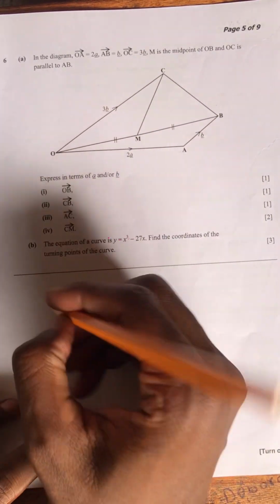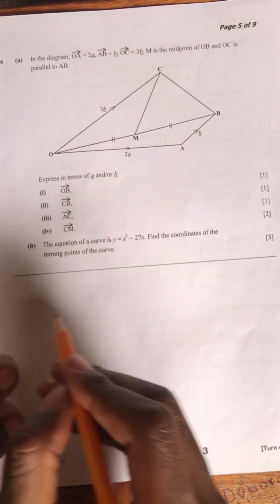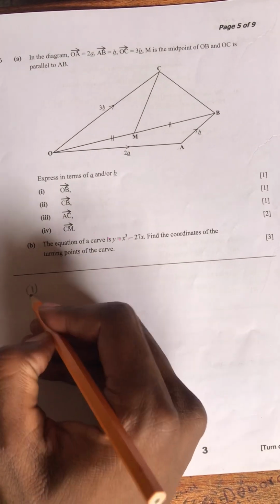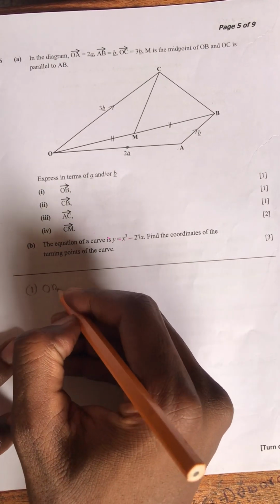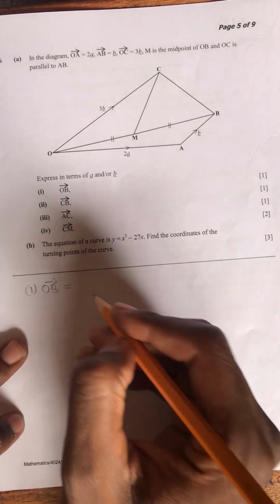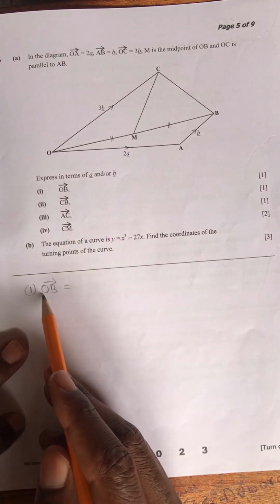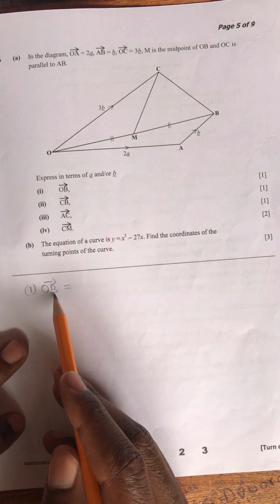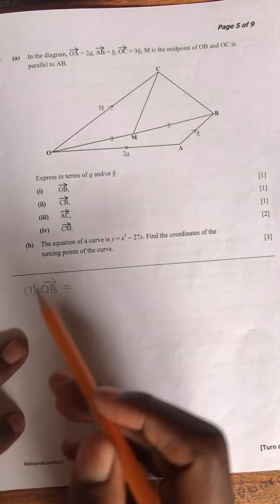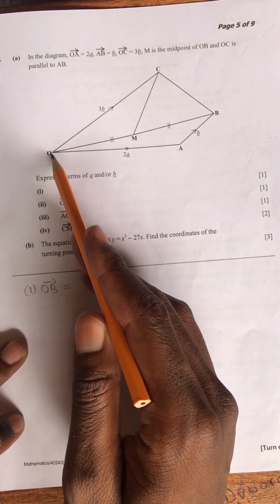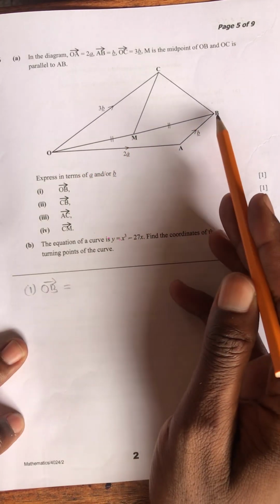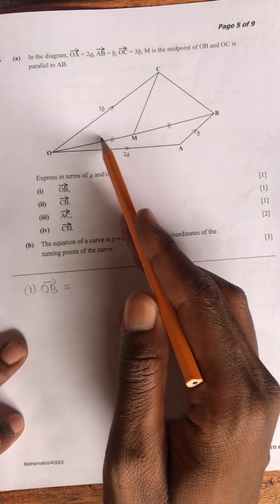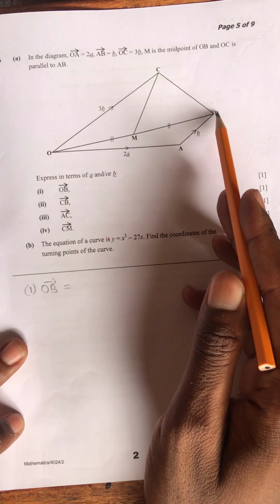So OB, that we're being asked to find, OB. Now OB means that we are on point O and then we want to go to B. So how do we move from O to B? So we are on point O here, we have to move all the way to B. Now we cannot use this road here because it's got no direction, no vector.